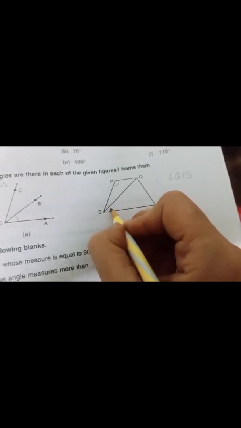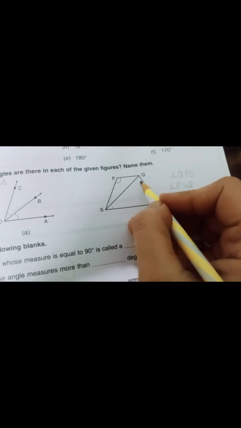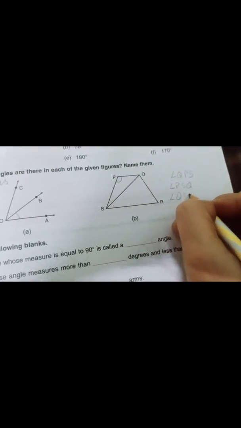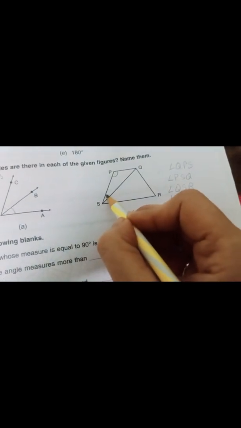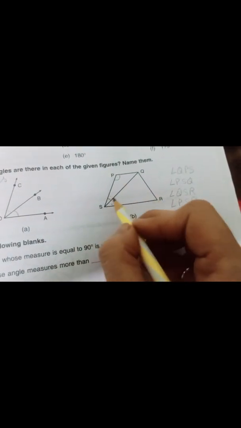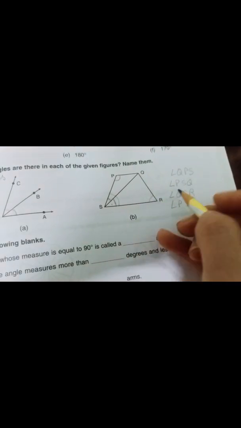So we will write angle PSQ, QSR, PSR. PSQ is this small angle, QSR is this angle, and PSR is the full angle. 3 angles. Now here angle SRQ. This angle, only one angle.